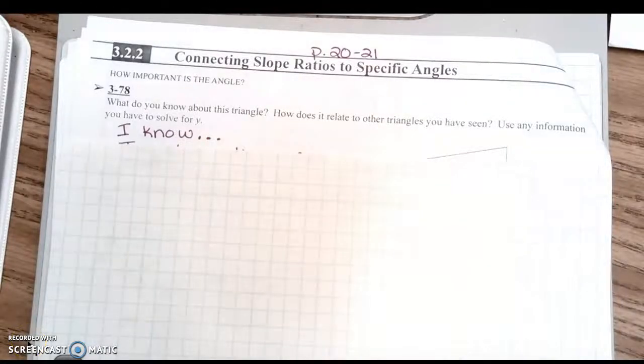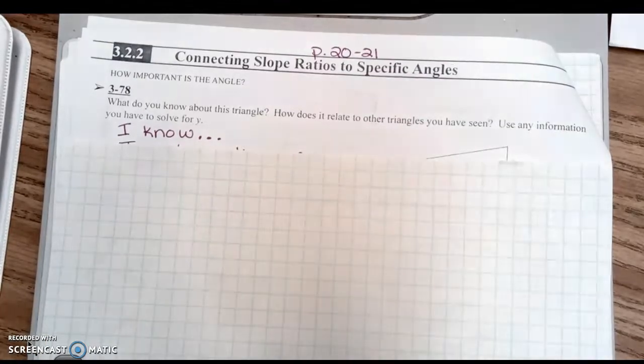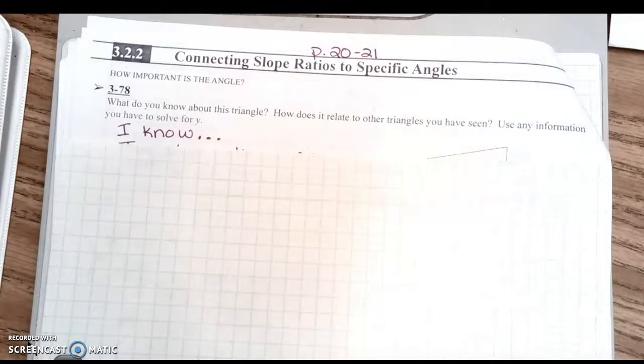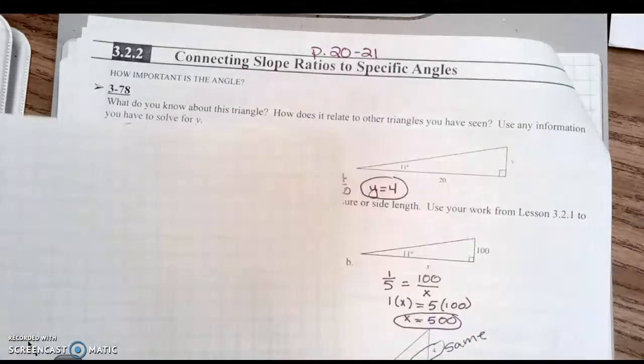Titled Connecting Slope Ratios in Specific Angles. We're going to be covering pages 20 to 21 and answering the question, how important is the angle? So for question number 78, it says, what do you know about this triangle?